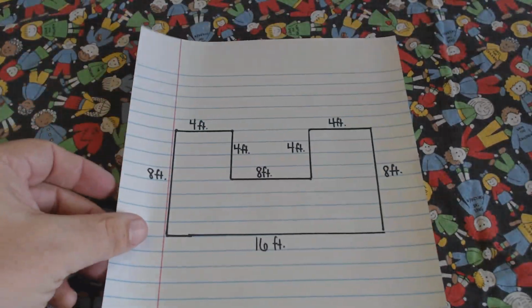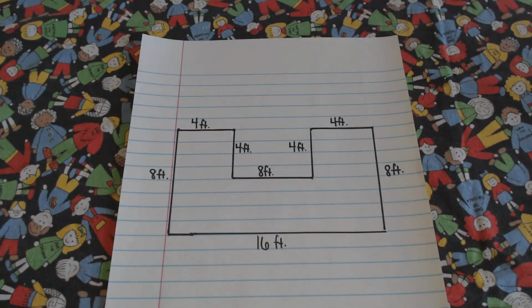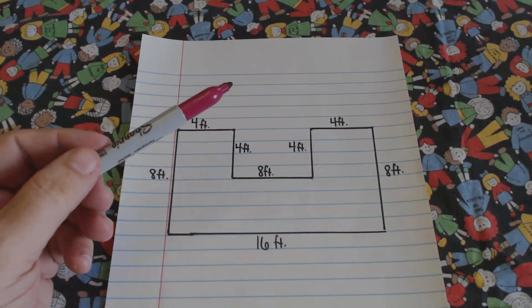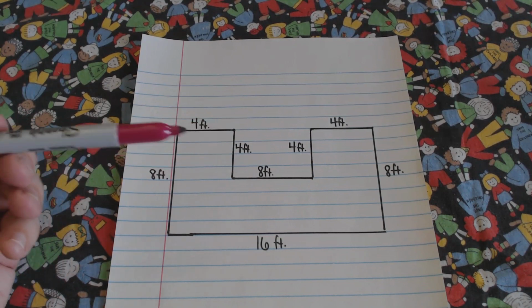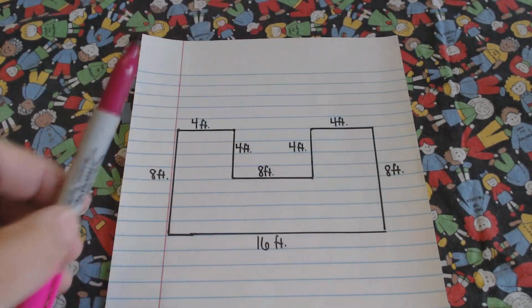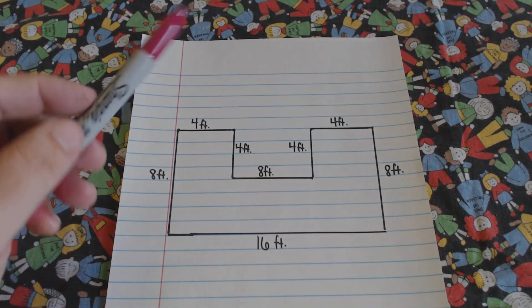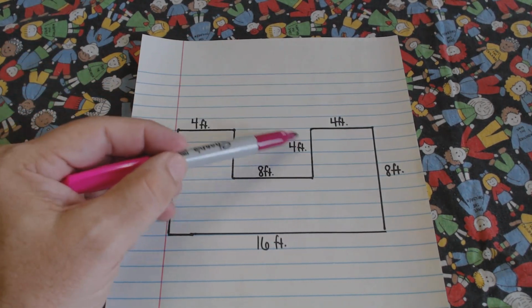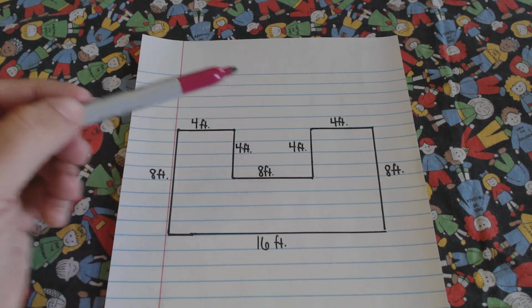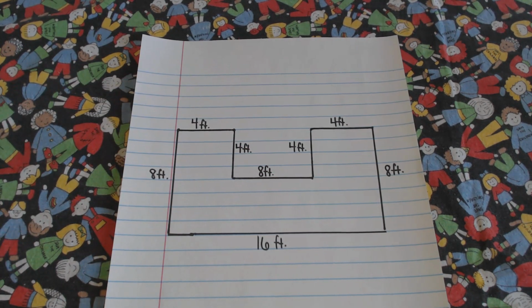Suppose we had this shape and we want to find the area. Remember, the area is the space inside. So if it were a rectangle, we would do 16 times 8, and that would give us our area. But notice that would include this space here, which is not part of our shape. So we need to figure out a way of calculating this. And it's not as hard as it might look.